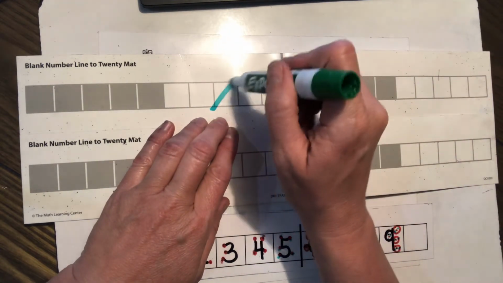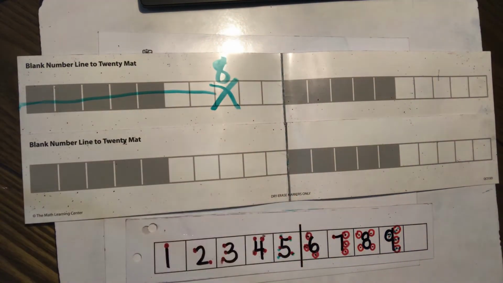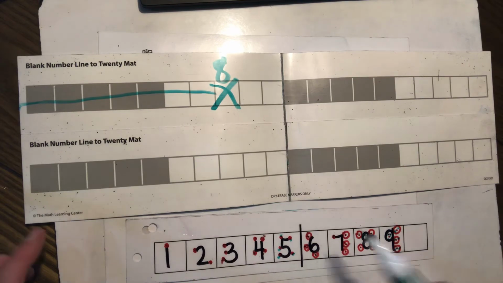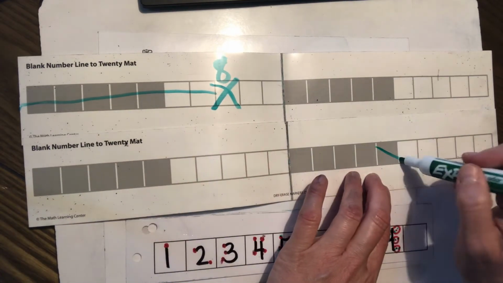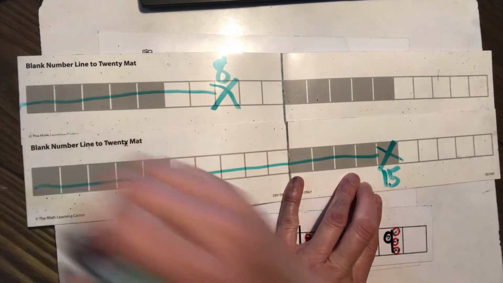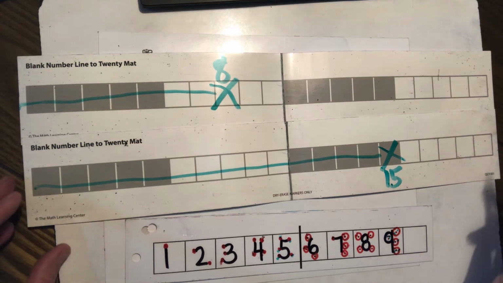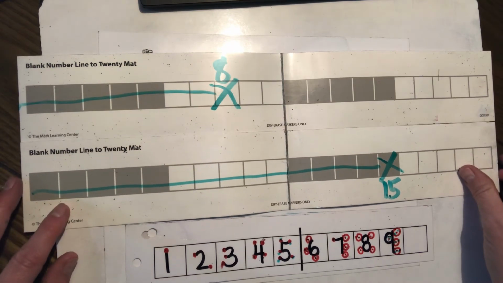Grace has 8 stretchy bands. 10, 9, 8. Craig has 15 stretchy bands. 10, 15. And I want to know how many more stretchy bands does Craig have than Grace? Does Craig have more stretchy bands?